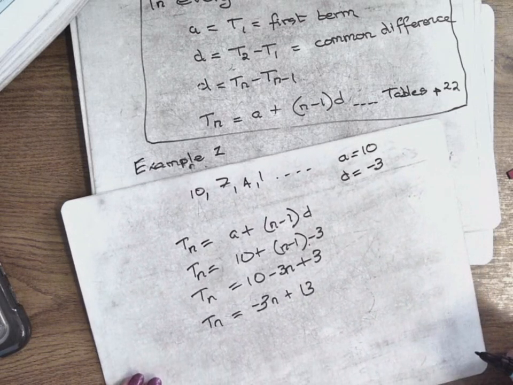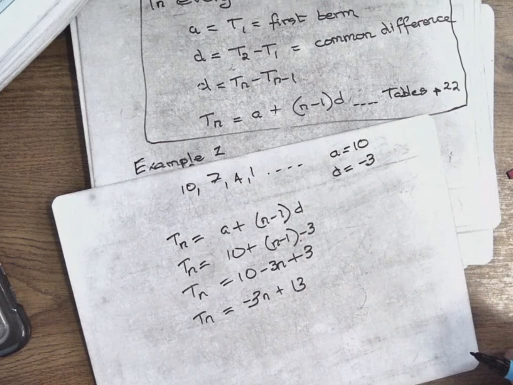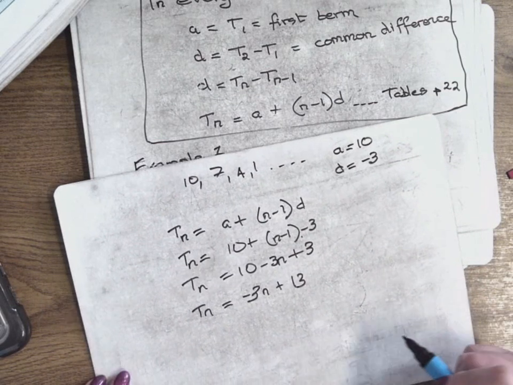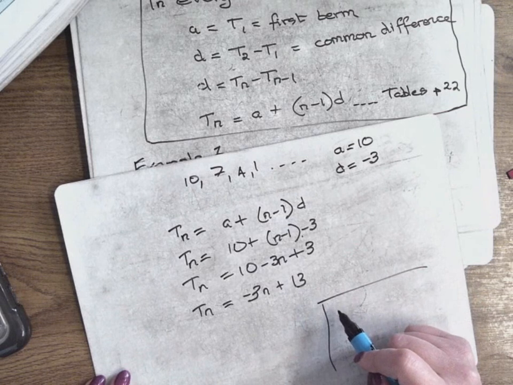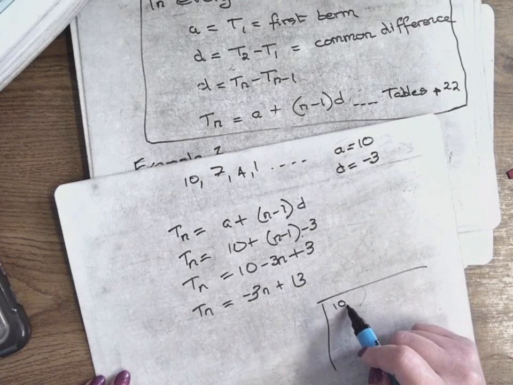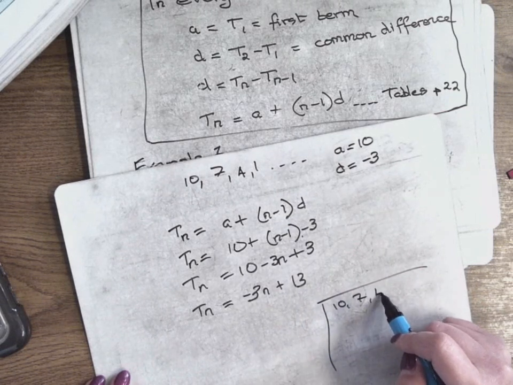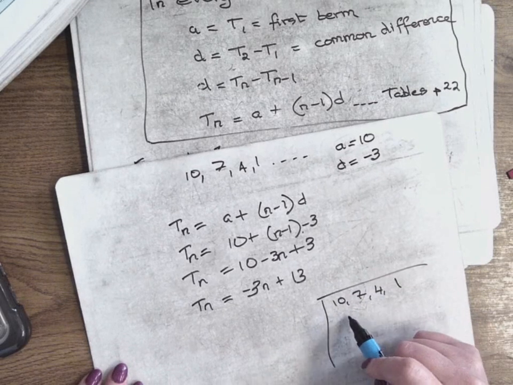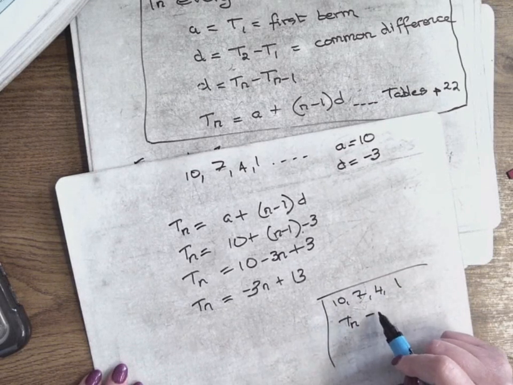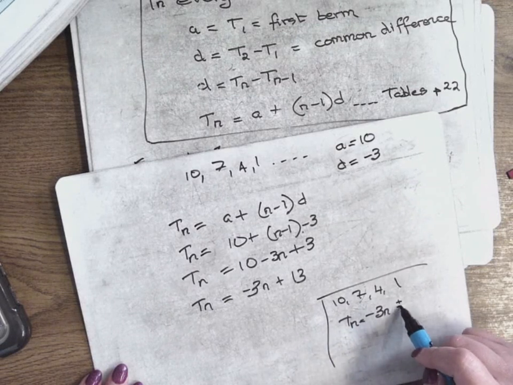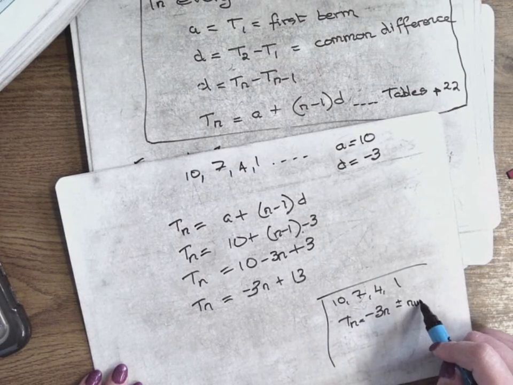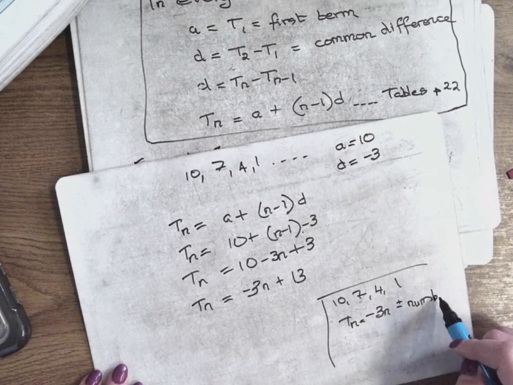Okay, will I remind you how we used to do this in Junior Cert, just so you know what we're at? You remember we used to go, if it's 10, 7, 4, 1, you're subtracting 3, so you know Tn is minus 3n plus or minus a number. You're not sure what you add or subtract, so you check it out with term number 1.